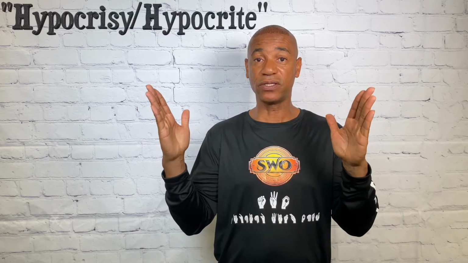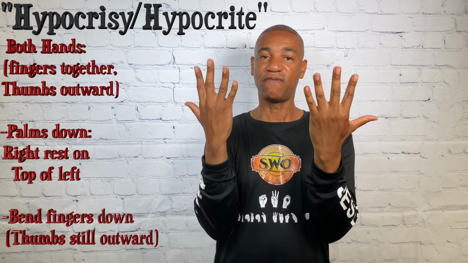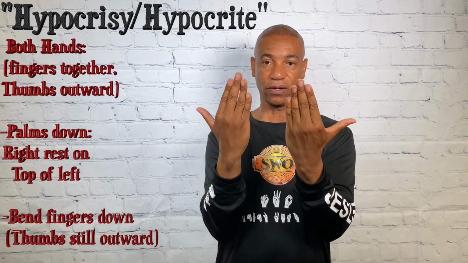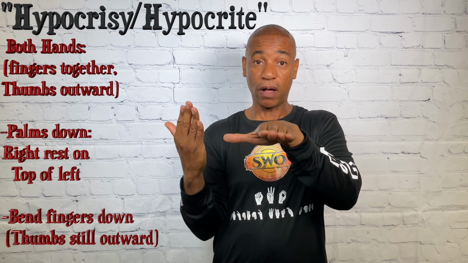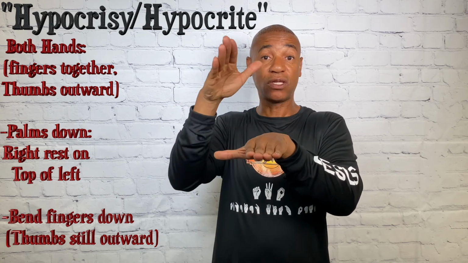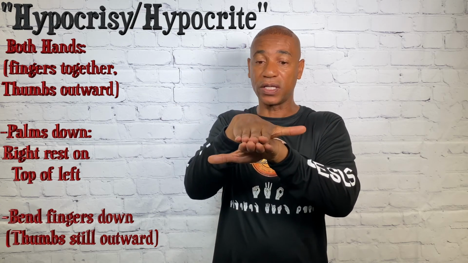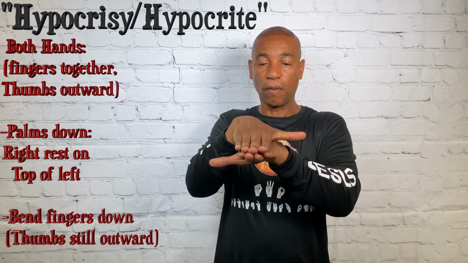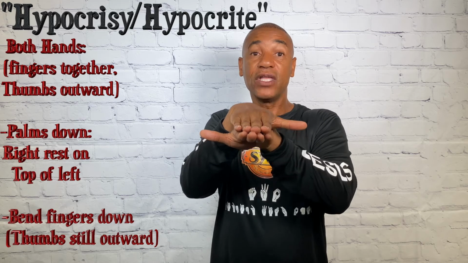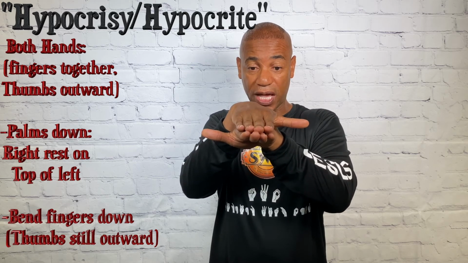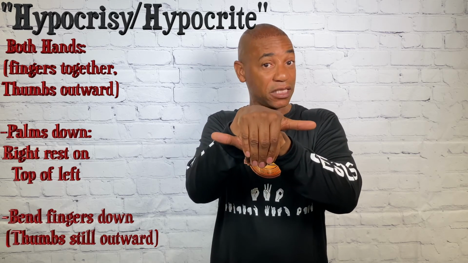The next sign we're going to do is hypocrite. So let me show you this. You basically take both hands, and instead of doing a 5, bring the fingers together, but leave the thumbs facing outward. Turn the left palm down, and then take the right and place it directly on top. The 4 fingers are placed right on top of each other. You can see the thumbs that are extended out. Then you take these 4 fingers on each hand and you bend them down. That is hypocrisy.